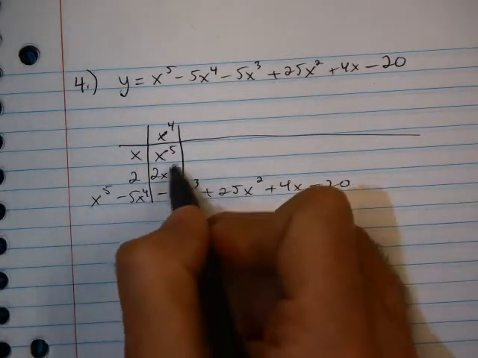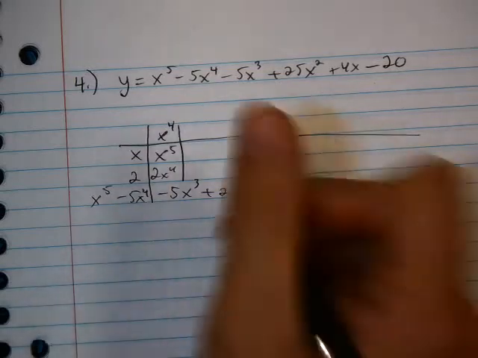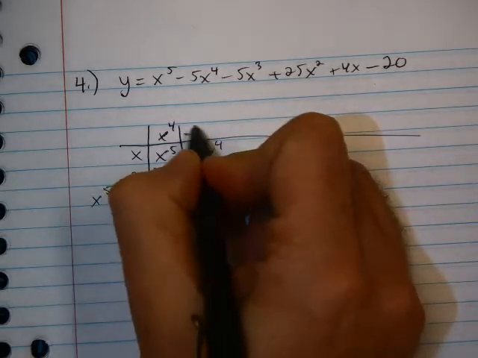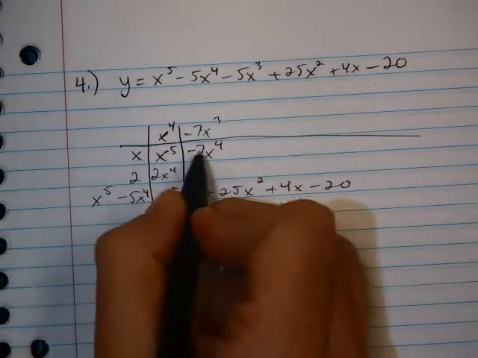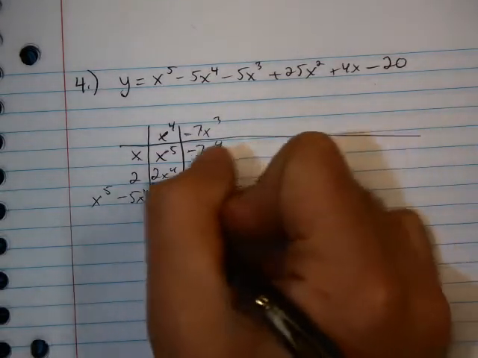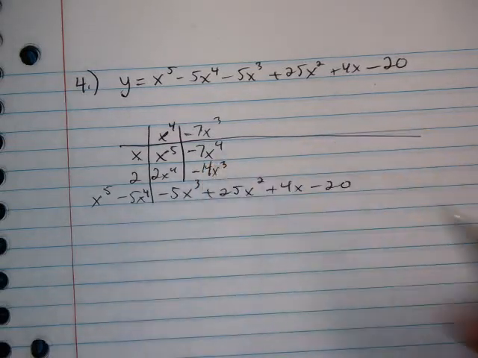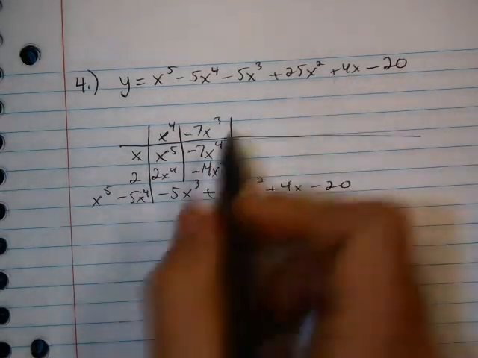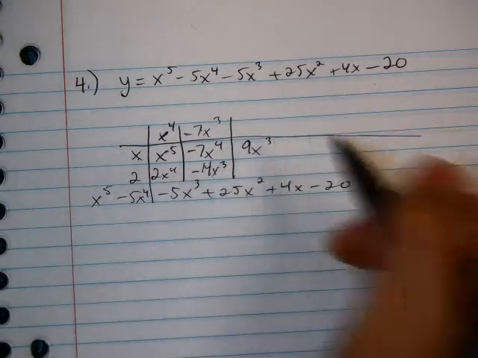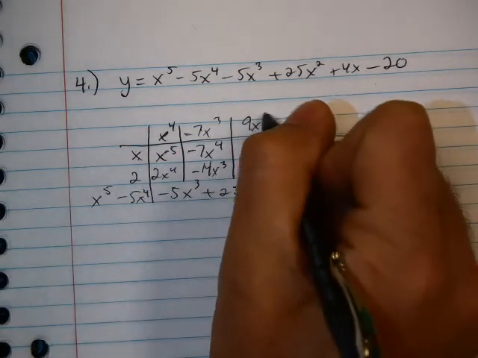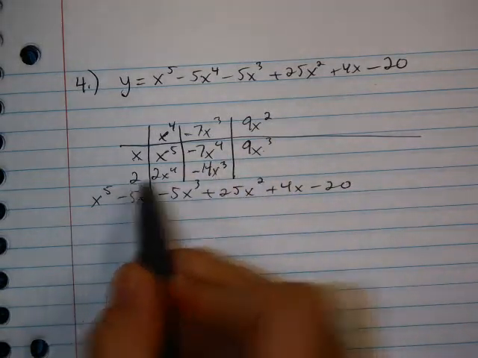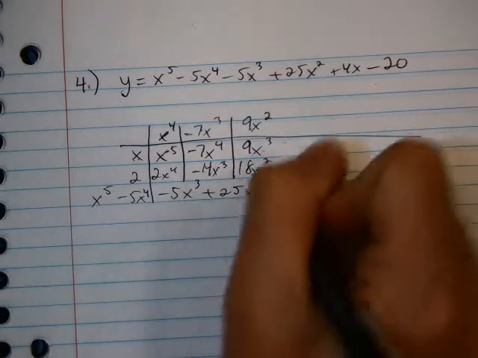Then, this needs to add up with the 2 to give negative 5, which is negative 7x to the 4th. That means this is negative 7x to the 3rd, times x to give that negative 7x to the 4th. Times 2 is negative 14x to the 3rd, which means this should add up with negative 14 to give us negative 5. That's positive 9x to the 3rd. Means this is 9x squared positive times x to give us that. 9x squared times the 2 is 18x squared.